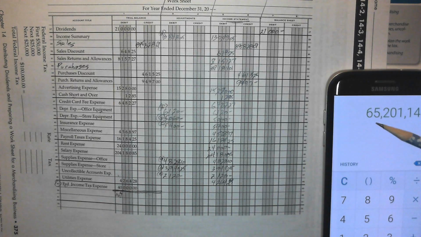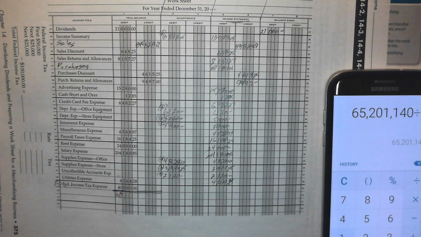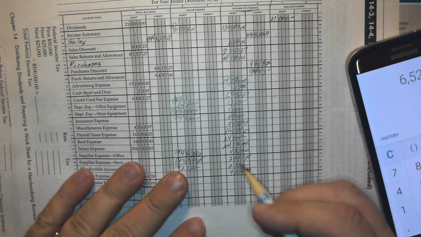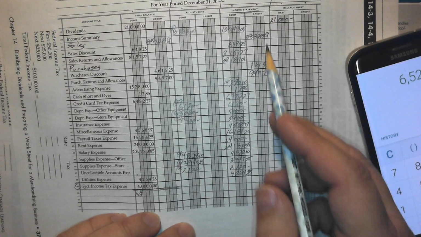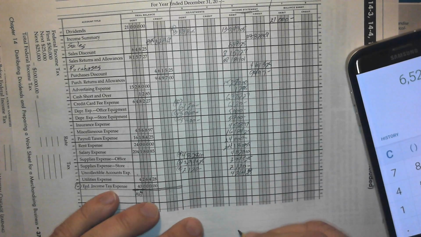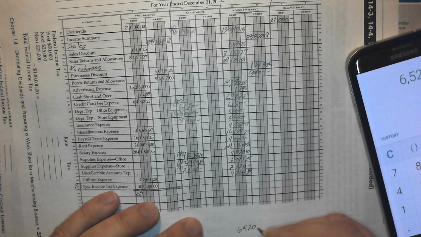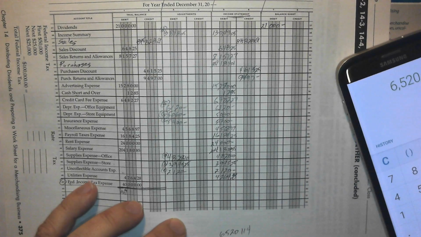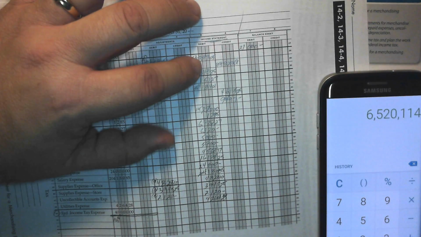So I've got 6 million. Alright, because I didn't put any of the decimal points in it, so I'll divide that. Since I'm not sure, because we're going to add up this total side too, make sure we add it the same. 6520114. Okay. And I can already see it's not going to match.